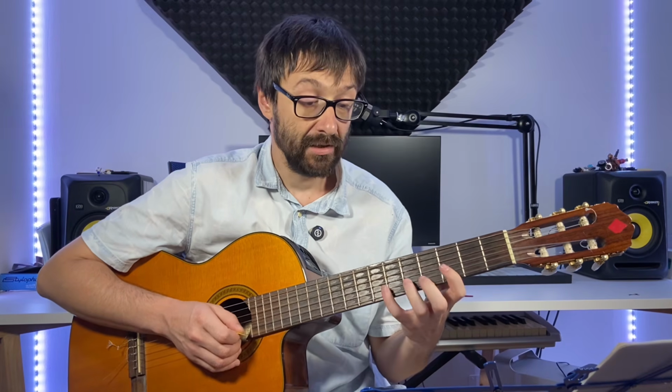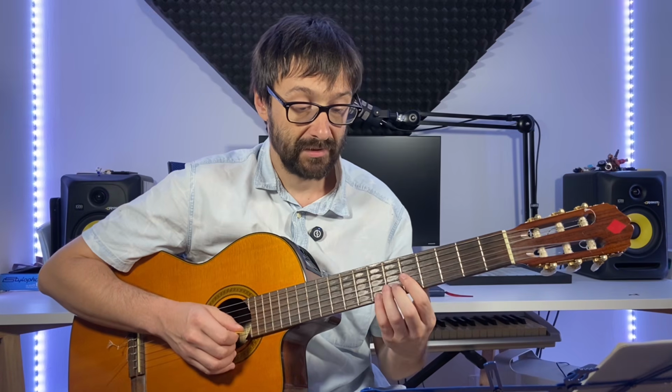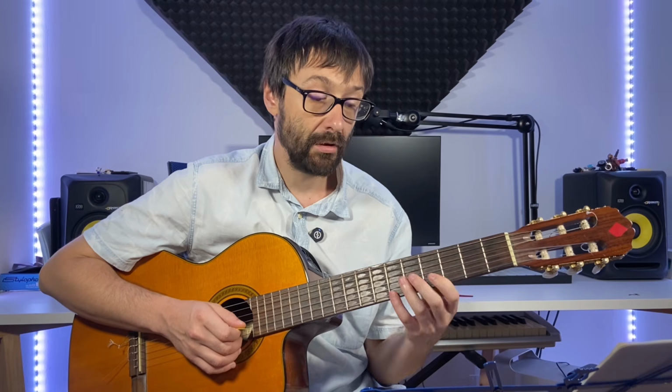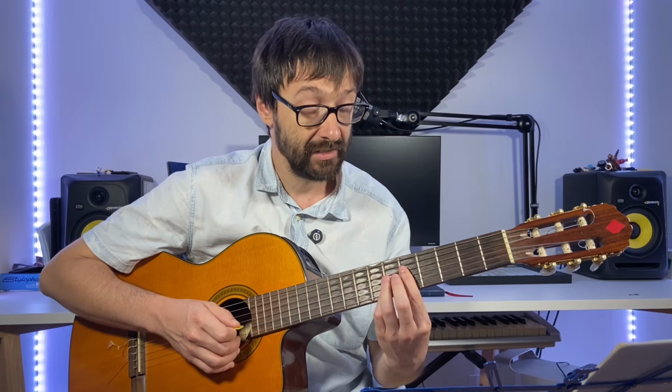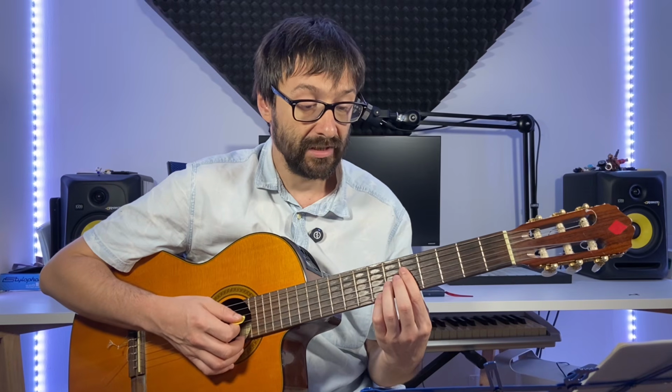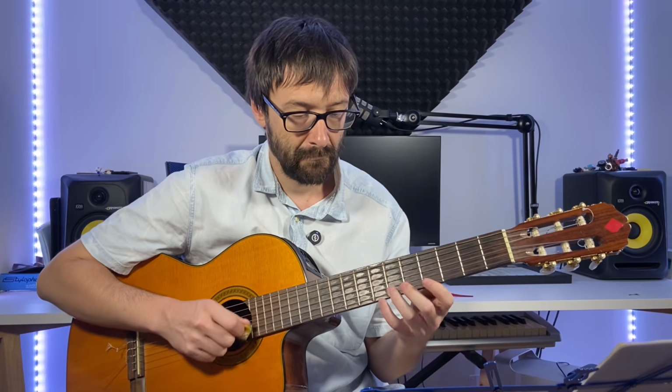In this case, you have two options: starting here, ending up here on the root, or placing the root on this string, which will allow you to play maybe faster because you don't have to change the string. At least for me, it's quite easier doing it this way. This note. And from there, start to ascend again.